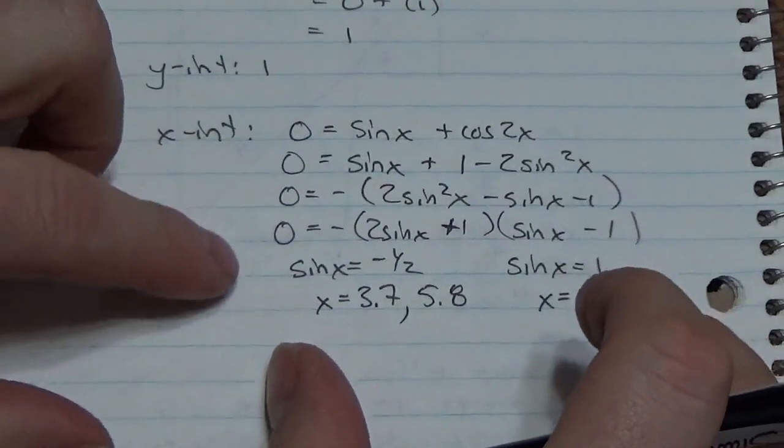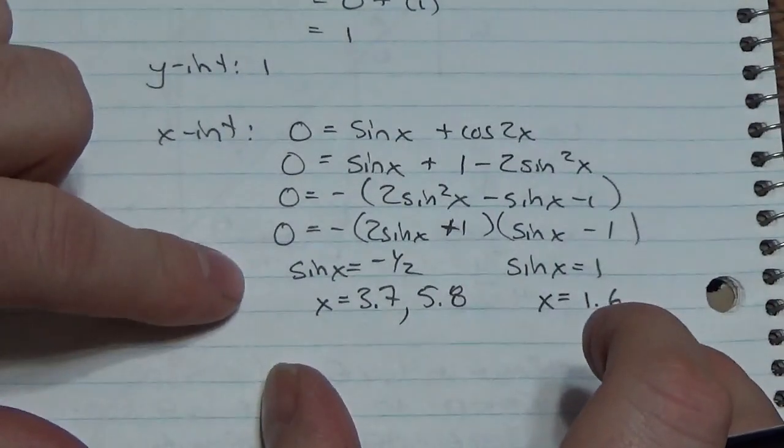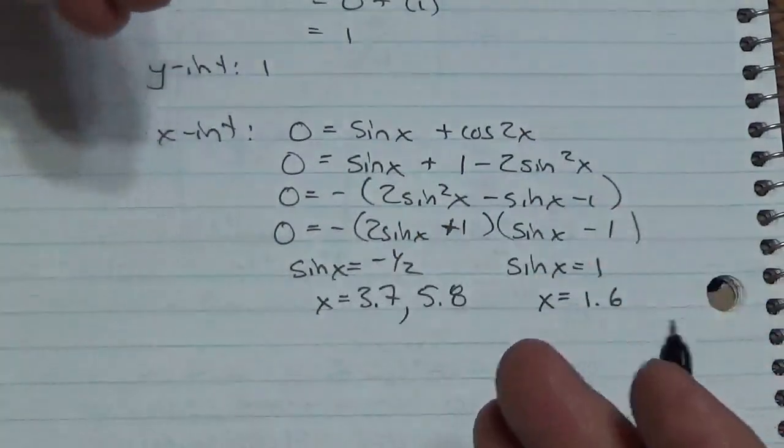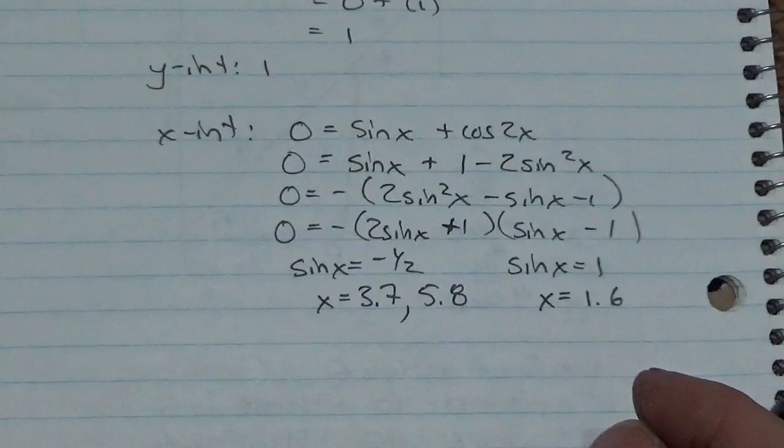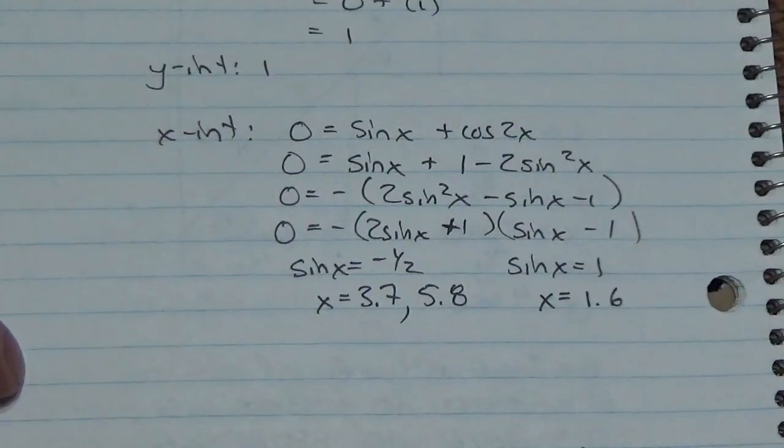And bear in mind, I'm solving this within the domain that I'm given. I know that these repeat. Sine of x is equal to -1/2 for an infinite number of values. So is sine of x equal to 1. But I'm only looking for the values between 0 and 2 pi.